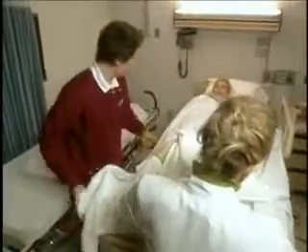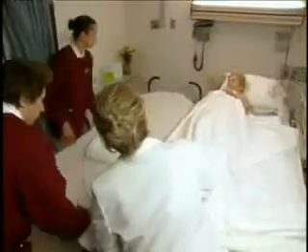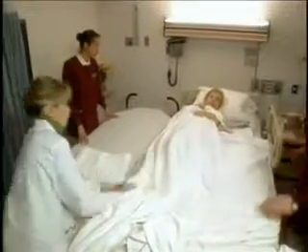All right. Now we can move the stretcher next to and parallel to the side of the bed. Make sure that the stretcher's wheels are locked. And the bed is locked. All right.